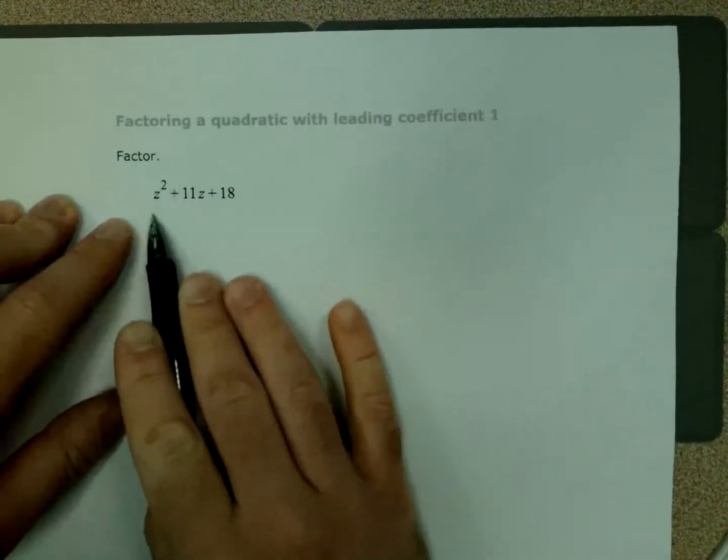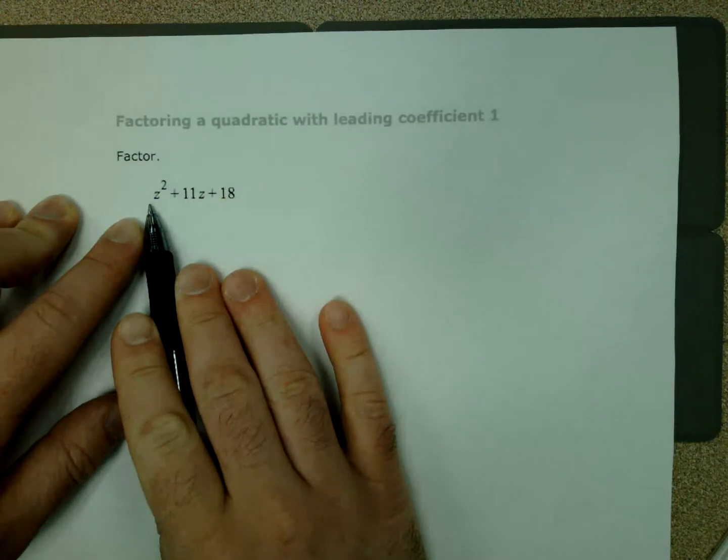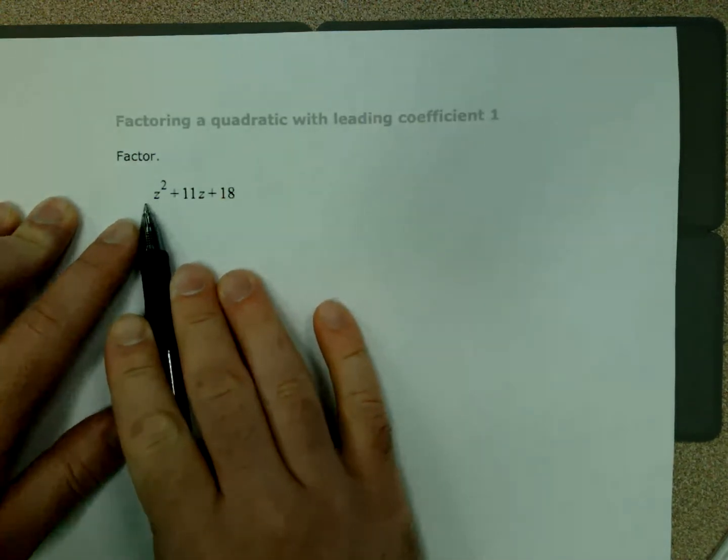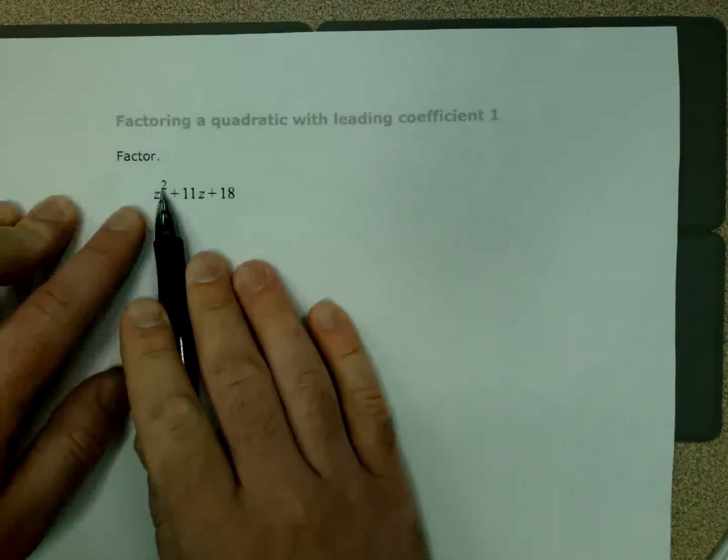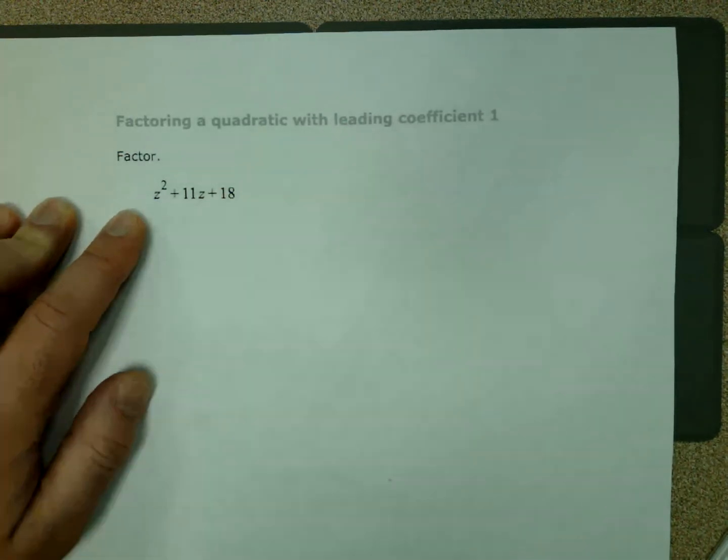Today we're going to be looking at the ALEKS topic, factoring a quadratic with a leading coefficient of 1. So that means up here we're going to have z squared in this case, possibly x squared, y squared, whatever, but there's not going to be a coefficient in front of it other than a 1. So it's 1z squared, 1x squared, something like that.